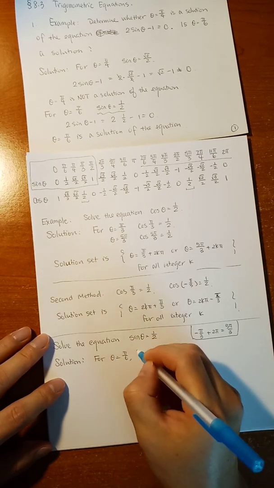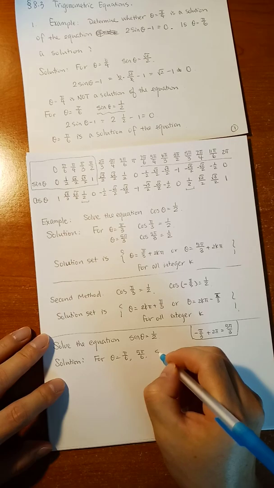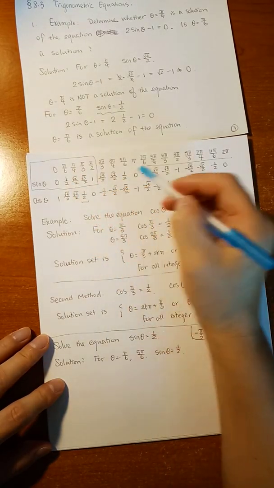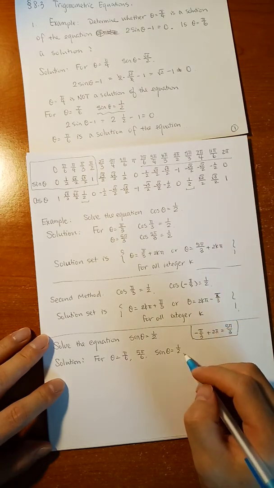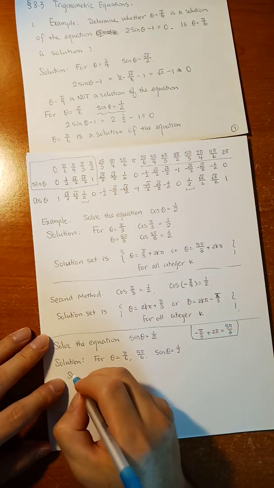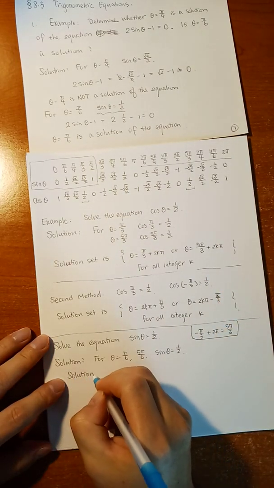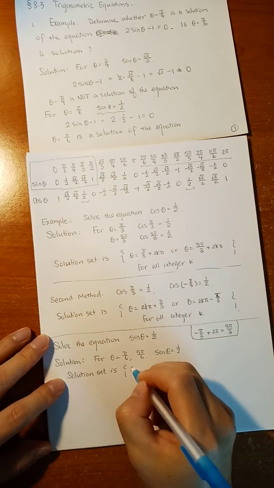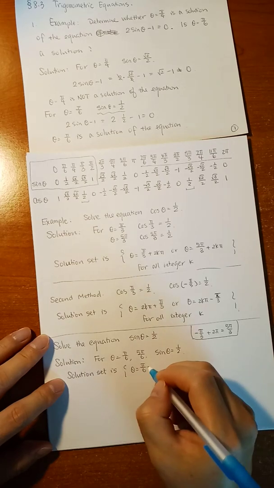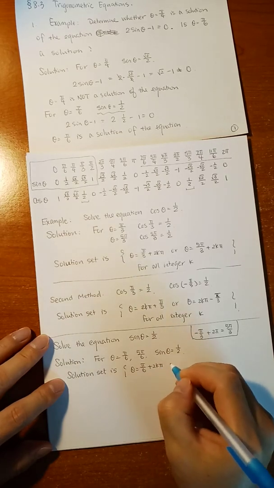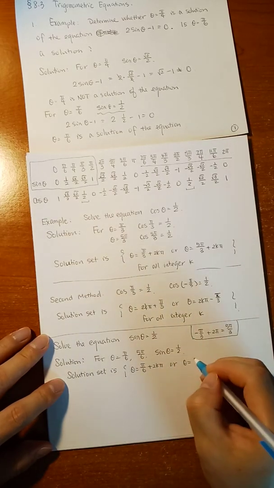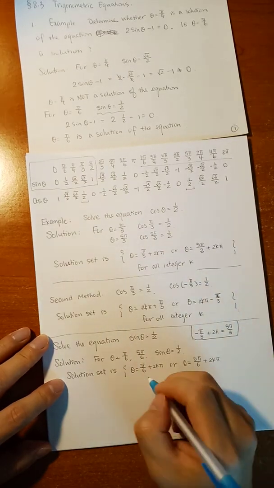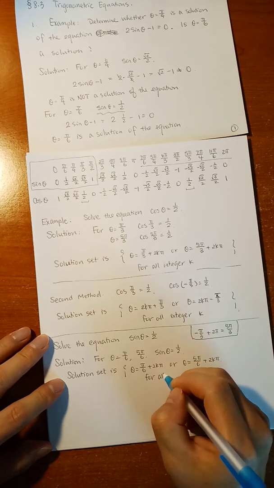Pi over 6 and 5 pi over 6. You see, pi over 6, 5 pi over 6, sine theta is 1/2. So the solution set is theta equal to pi over 6 plus 2k pi, or theta is 5 pi over 6 plus 2k pi for all integer k.